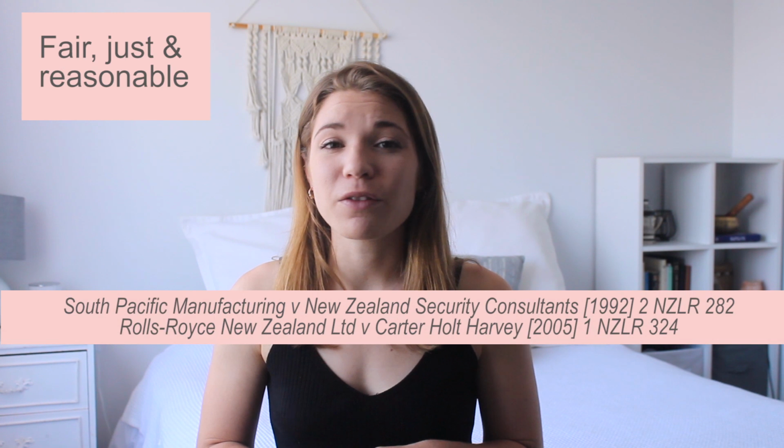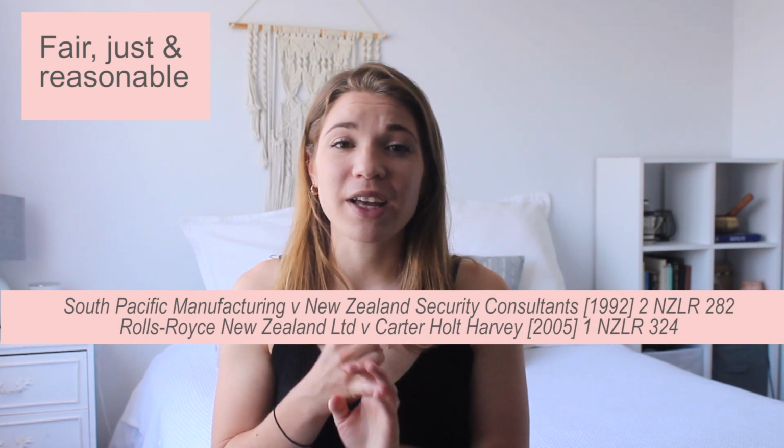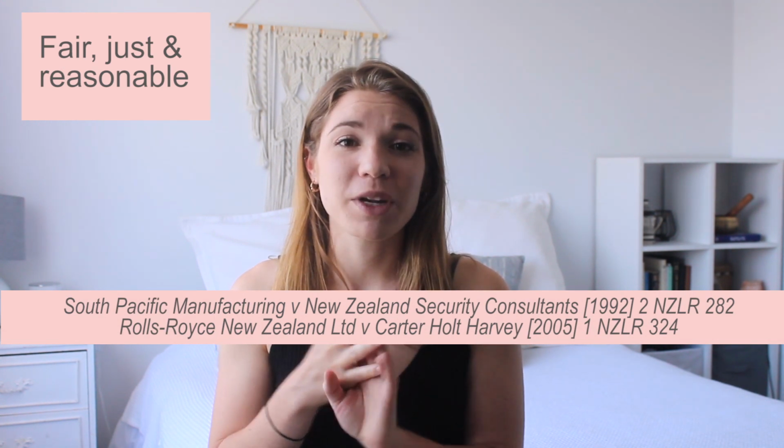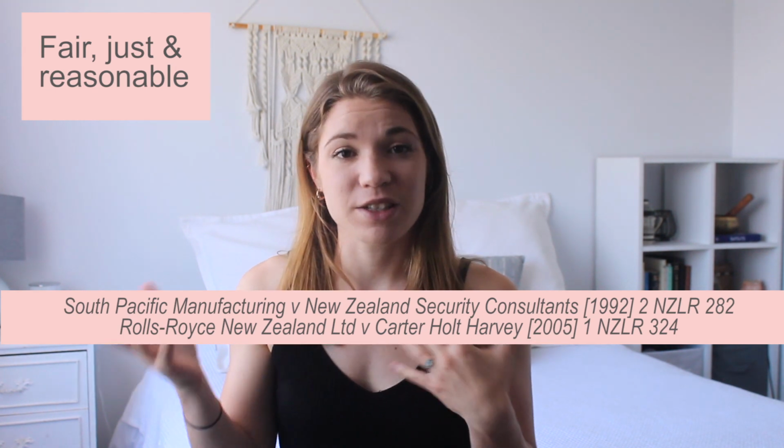This comes into play with public authorities. Sometimes it's held from a policy point of view that a firefighter who's running to save someone from a burning building shouldn't be held liable for acting negligently. In New Zealand, we also have this overall consideration of whether it's fair, just and reasonable to hold someone accountable to owe a duty of care to someone else.